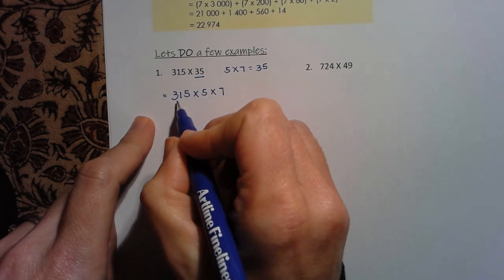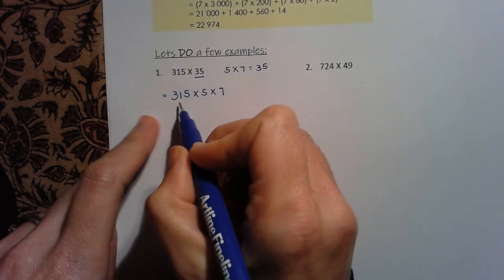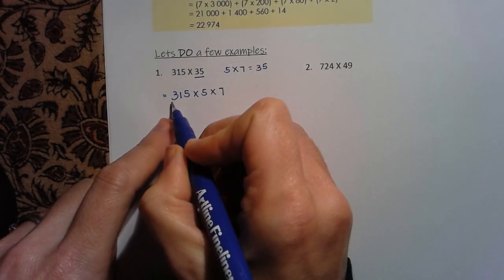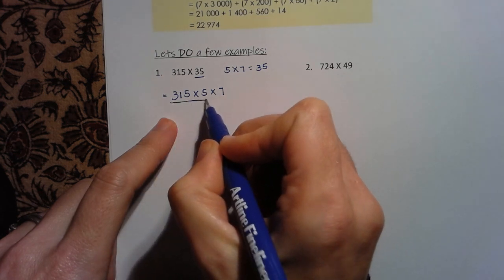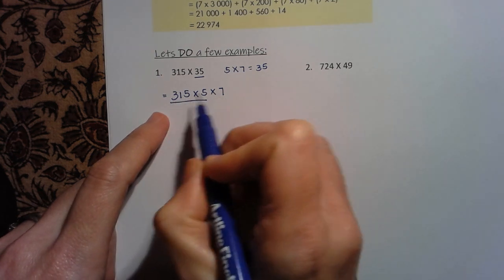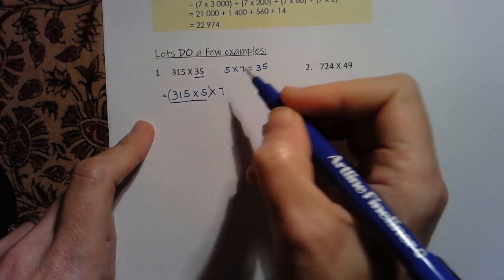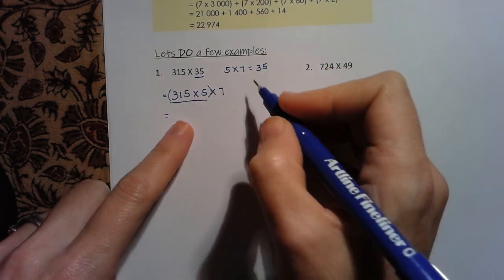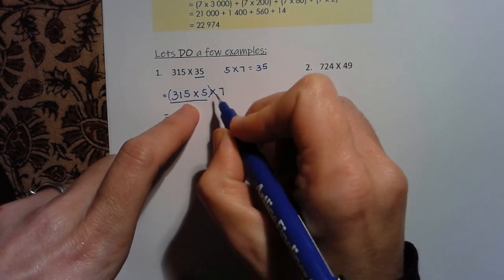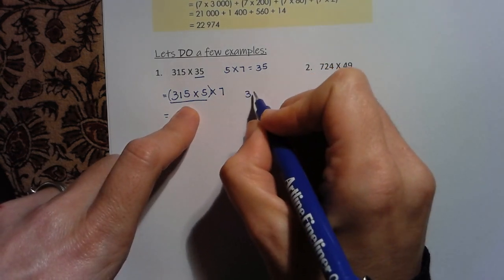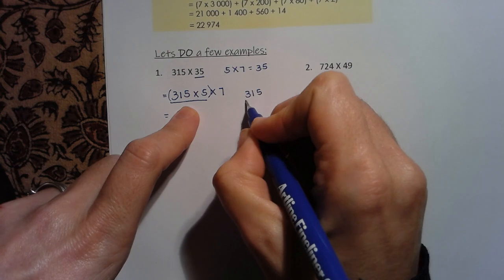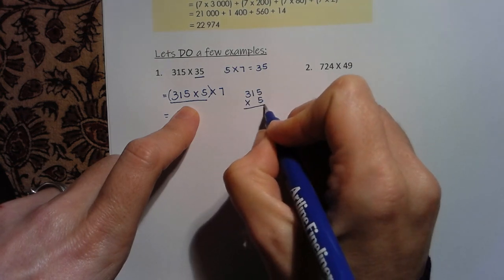Now, thinking back to this method, I have to multiply. I'm reading from left to right, so I'm going to multiply with a 5 first. You can put that into brackets if you want to. Now go calculate. If you don't know what this is, you can calculate on the side. So 315 times 5.